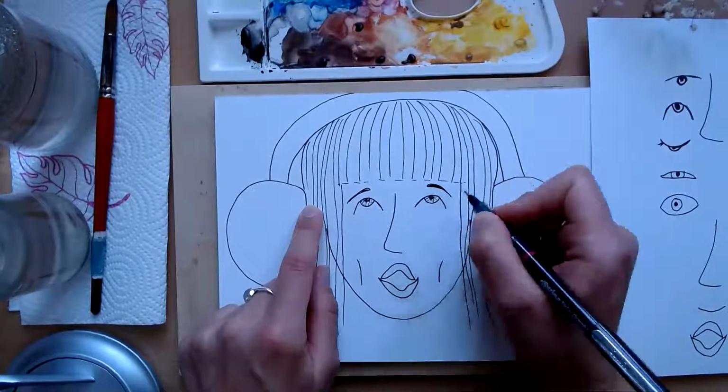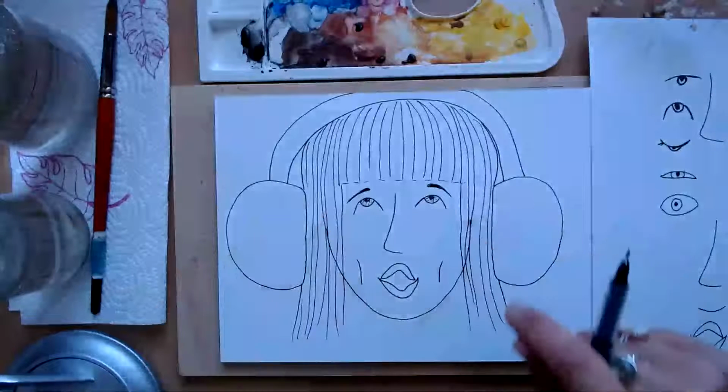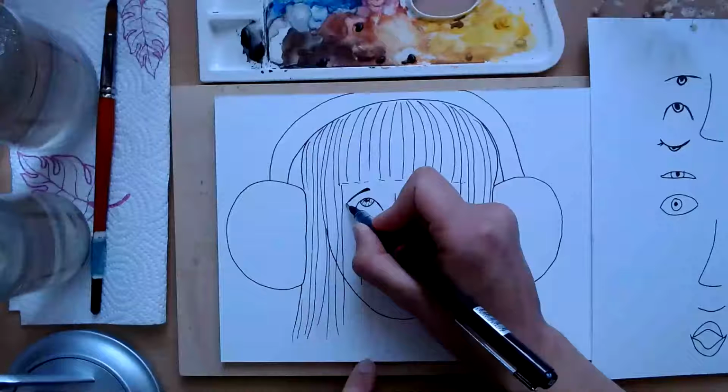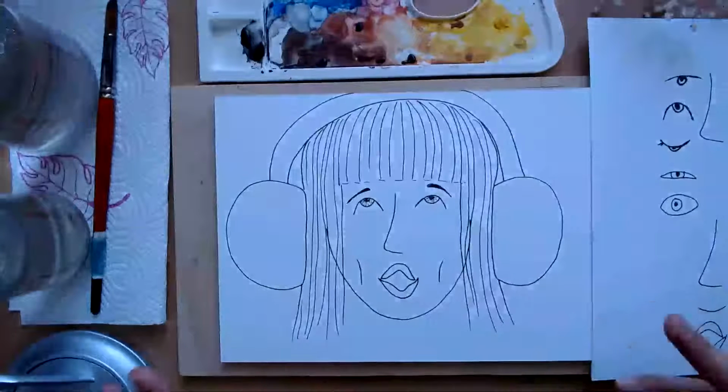I'm just going to try and get them about the same size. Or she's kind of got like a smug look going on now with the eyebrows. That's fine. And now it's just decoration.